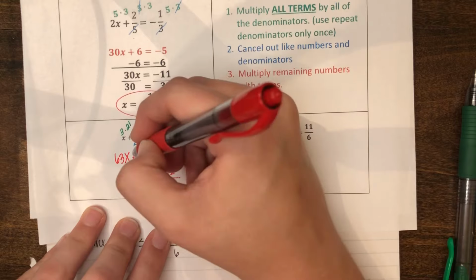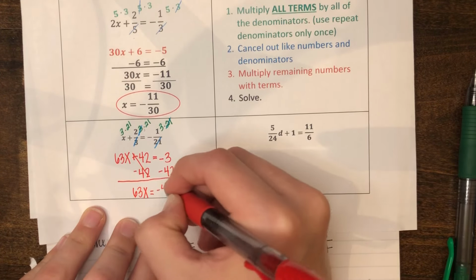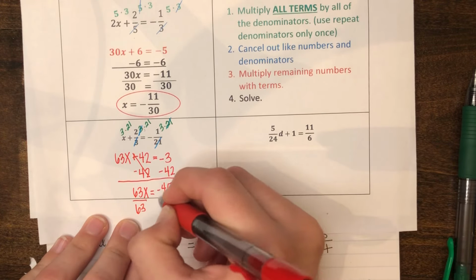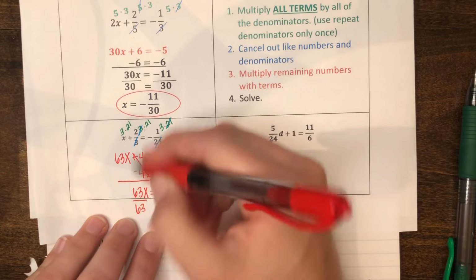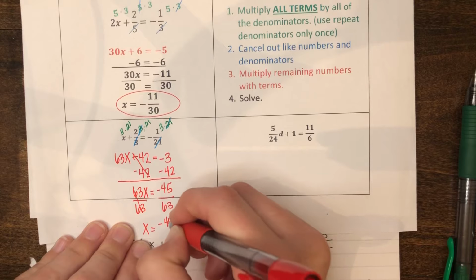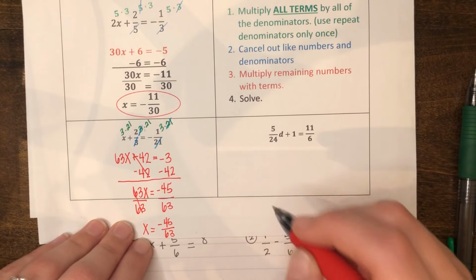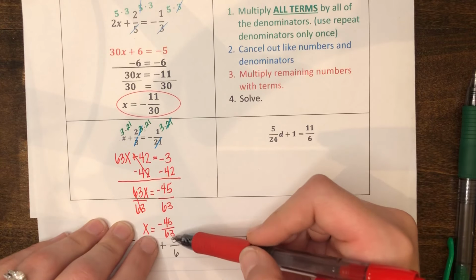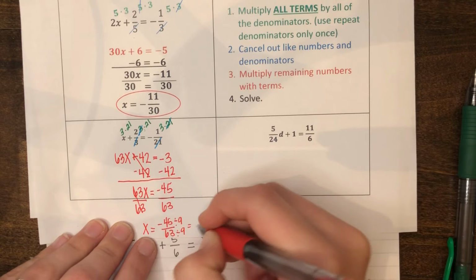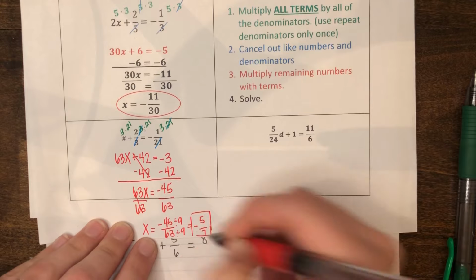Positive 42 minus 42 is 0. We have 63x is equal to negative 45. And now our last step, we want to divide both sides by 63 to undo that multiplication. And we have x is equal to negative 45 over 63. Now, again, you might end in a fraction, but you always want to simplify if you can. Both 45 and 63 have a factor of 9. So I'm going to divide top and bottom by 9, and I'm going to get negative 5/7 as my solution.